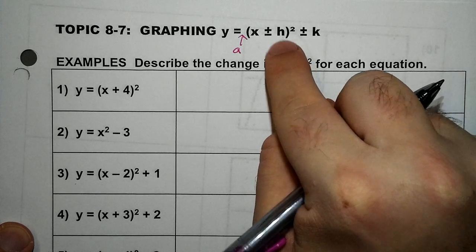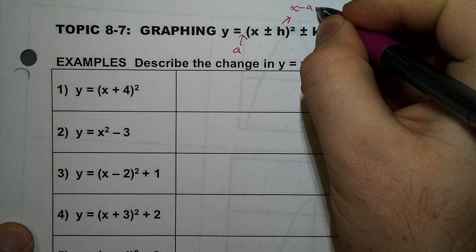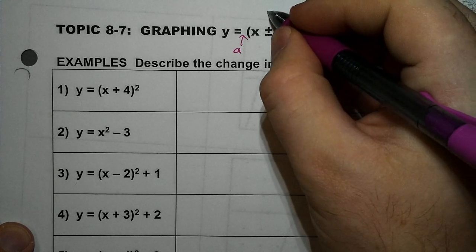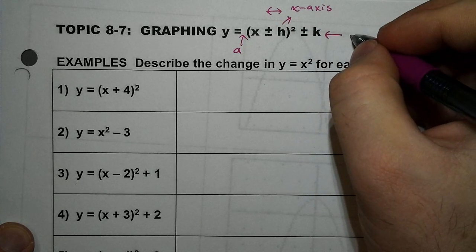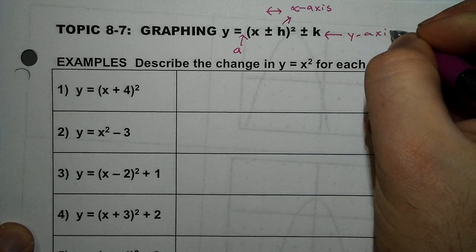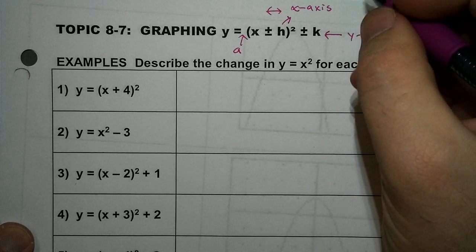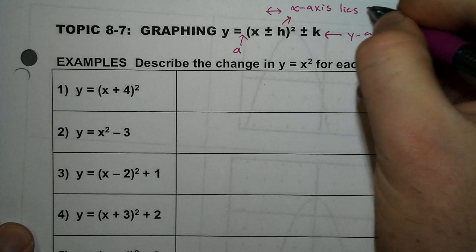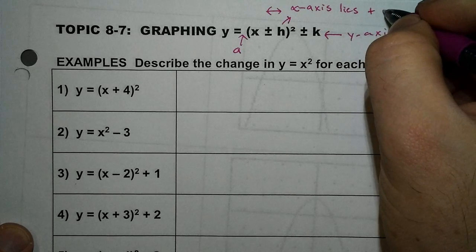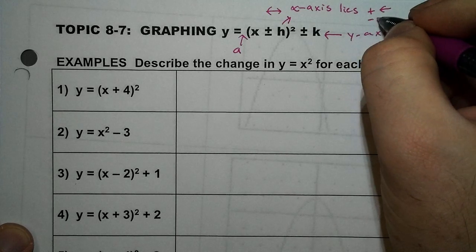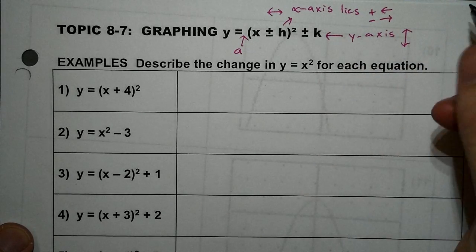Then if we have an h value, remember that is along your x-axis, that's where you go left to right. And then if you have a k value, this one is on our y-axis, and this one goes up and down. But anything on the x-axis, remember, it lies. So on the x-axis, the positives are actually what goes left, and then the negatives is what goes right. On the y-axis, you keep it the same. Up is positive and down is negative.